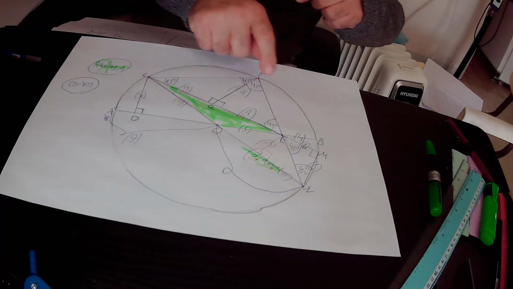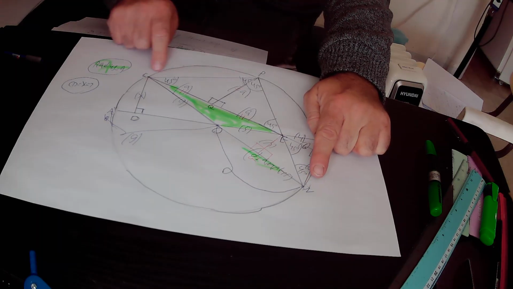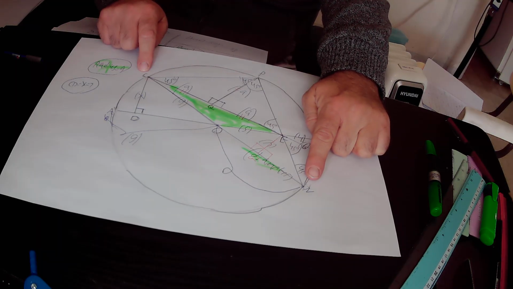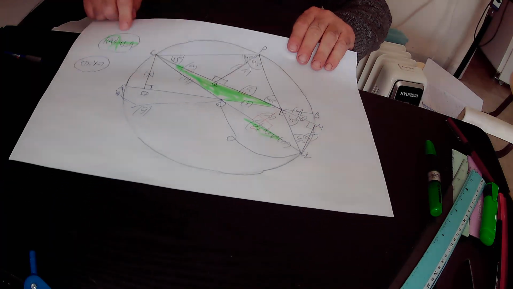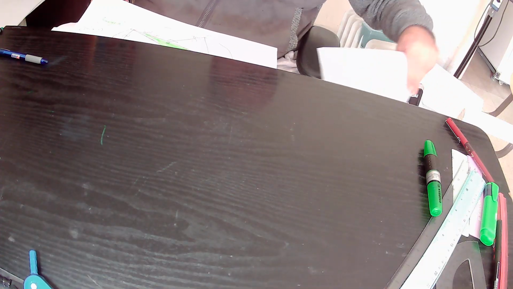Peripheral angle CPN subtends chord CN. So we know that peripheral angle CPN is a right angle and it subtends this chord called CN. Therefore we can implement here rule 5. So let me repeat rule 5 quickly.